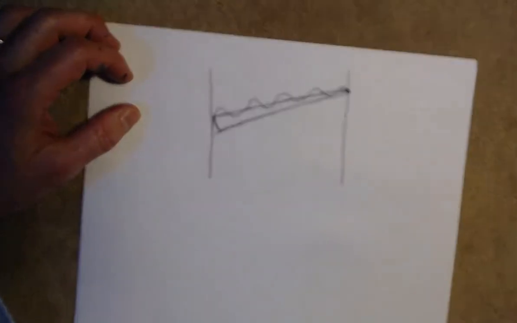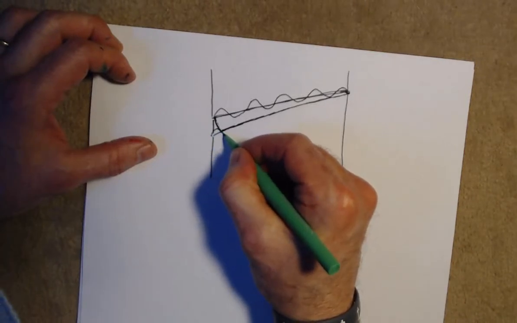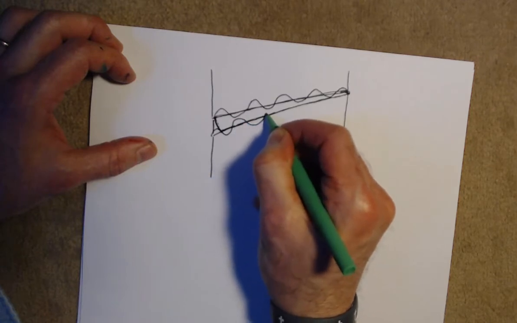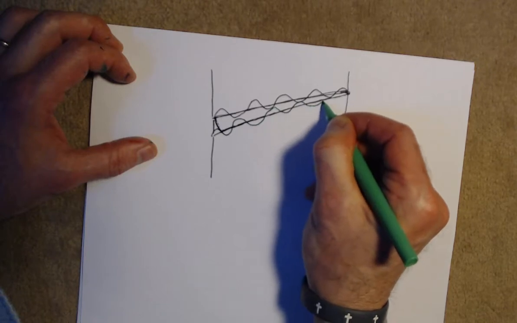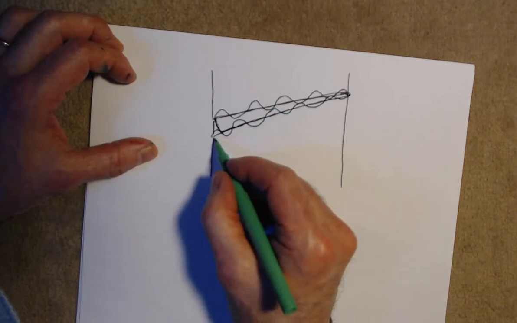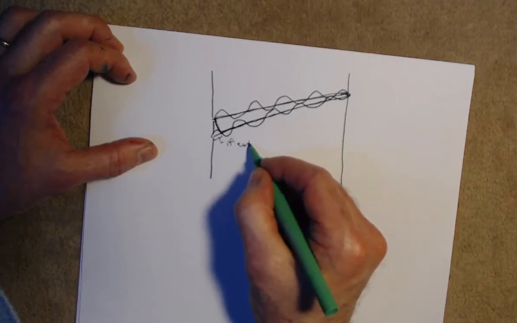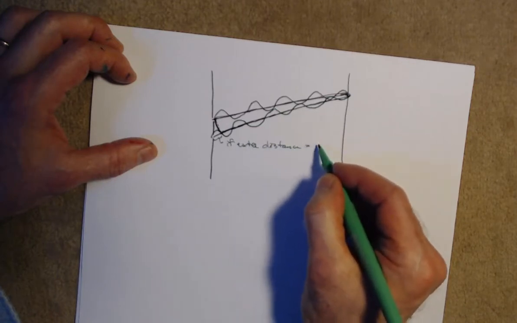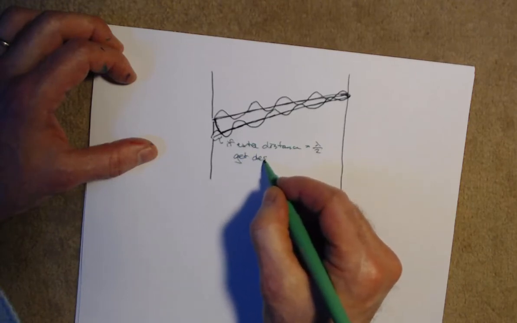Let me use green for the bottom one. If I fit exactly half a wavelength in, then you can see that the two waves are going to be out of phase, and so if this extra distance is half a wavelength, I get destructive interference.